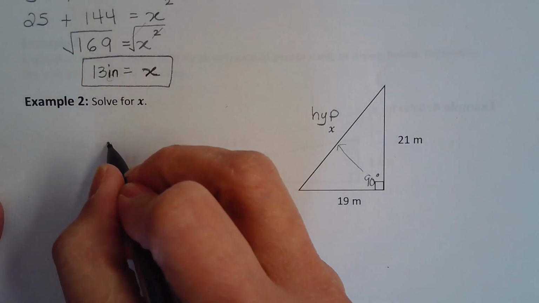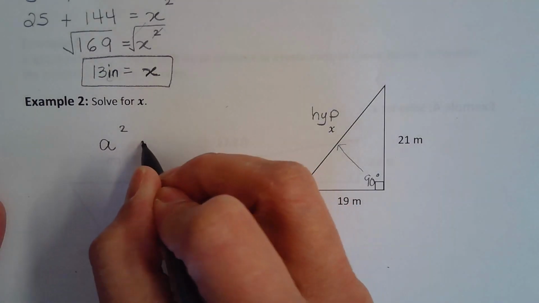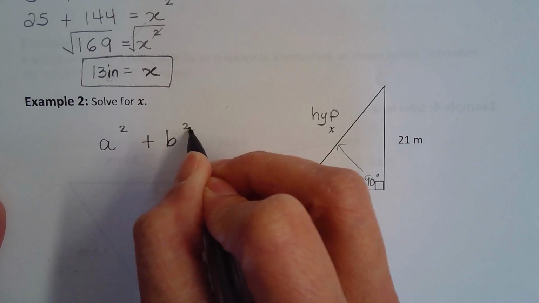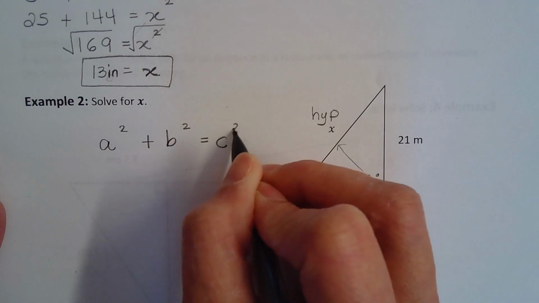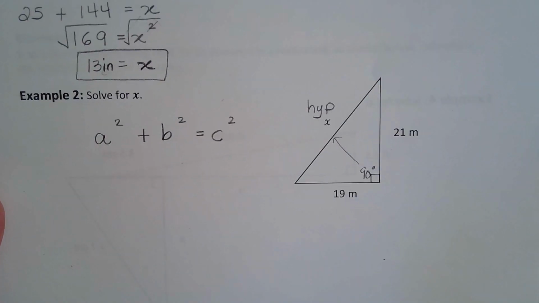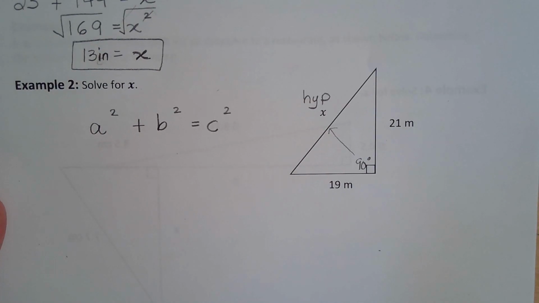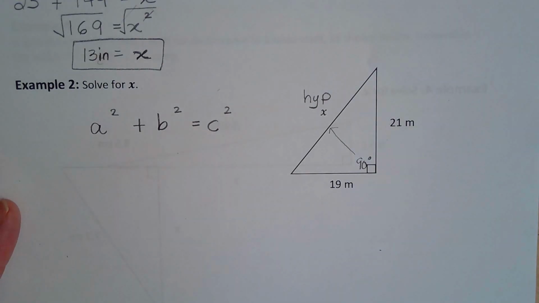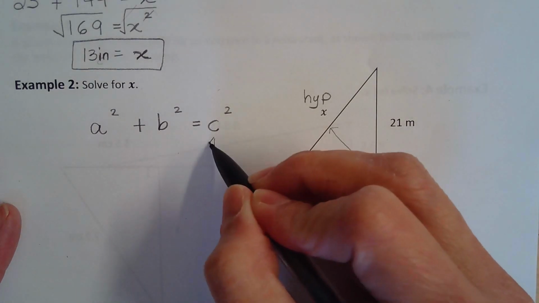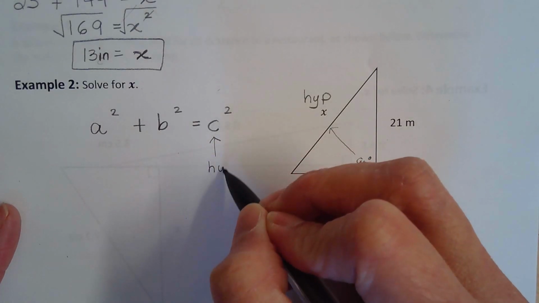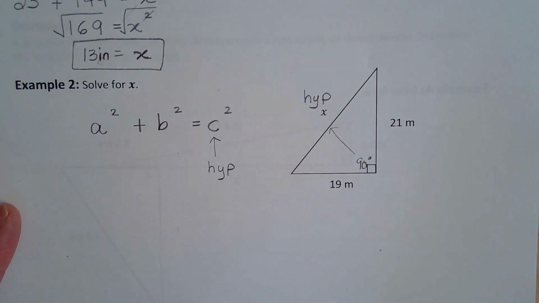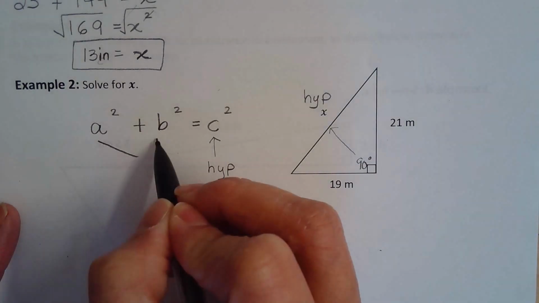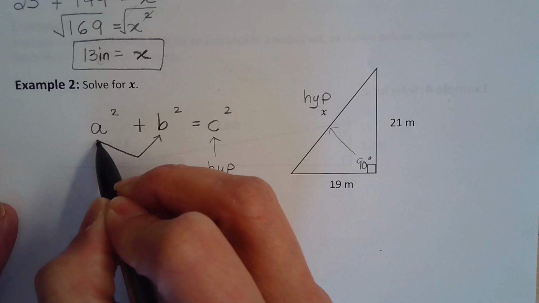And the formula says a squared plus b squared equals c squared. I like how they did a squared plus b squared equals c squared because it's just the alphabet, A, B, C. The c is always the hypotenuse, and the A and the B are the two short sides.